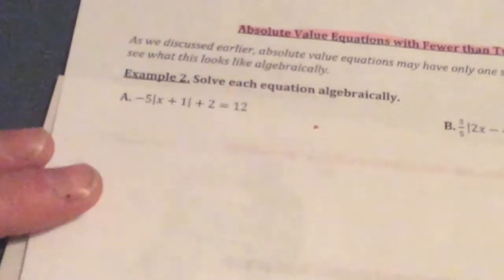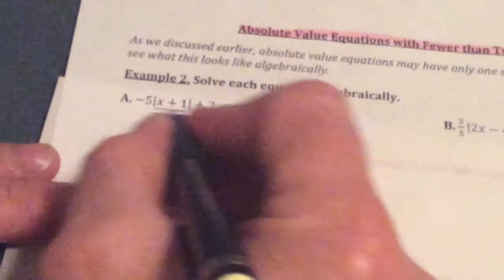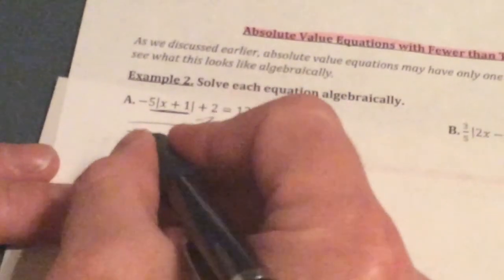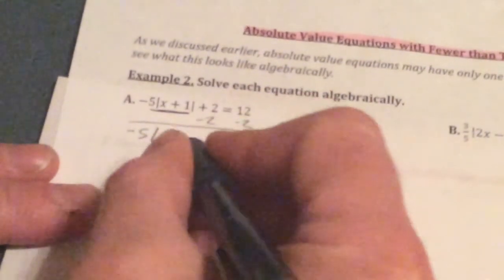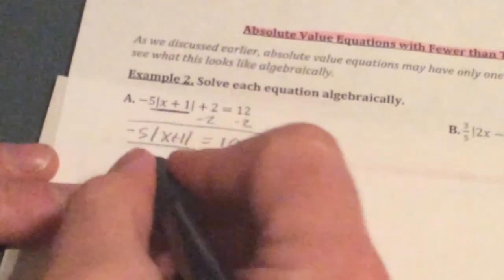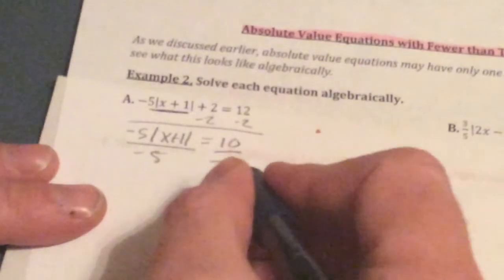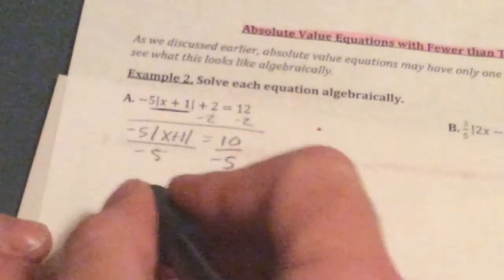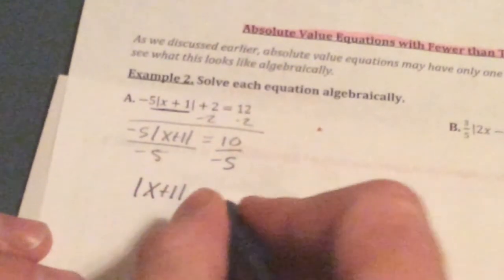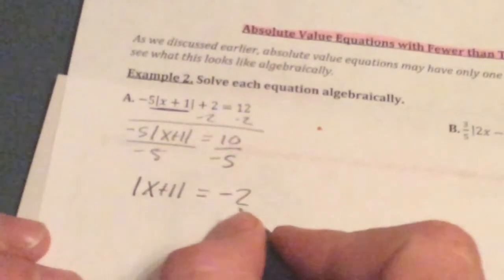So I'm going to do the same thing, or at least try to do the same thing we did in the last video. I'm going to solve for this absolute value. To do that, I have to get rid of this plus 2, which we'll do by minus 2. And I get negative 5 times the absolute value of x plus 1 equals 10. Then I divide by negative 5. And once I divide by negative 5, we're going to notice something. I have the absolute value of x plus 1 is equal to negative 2.